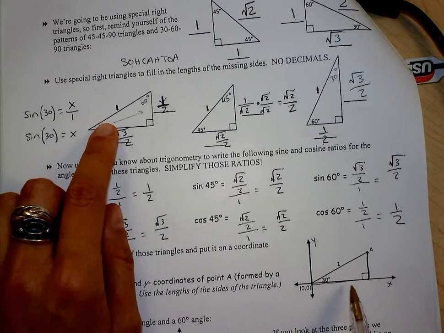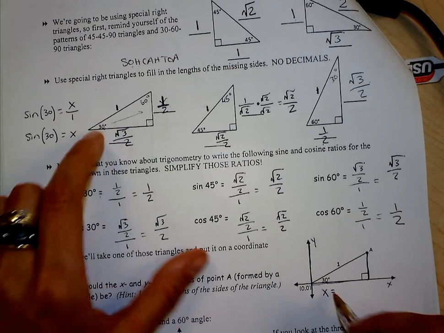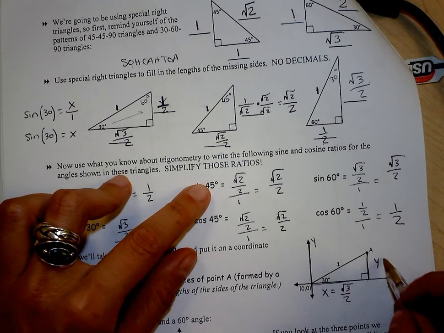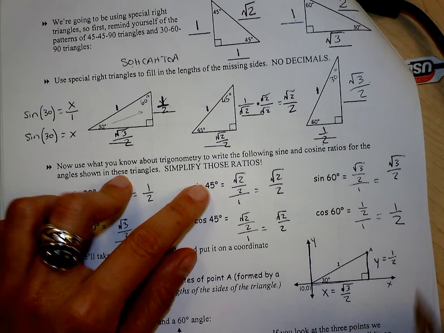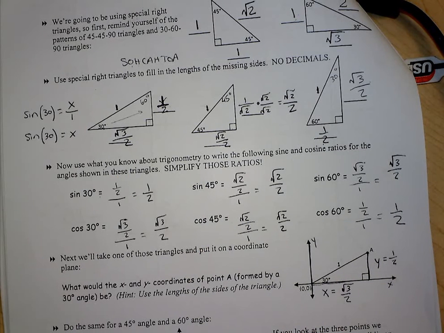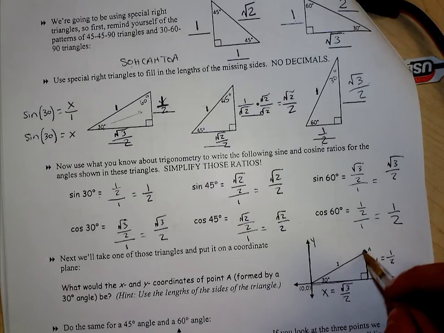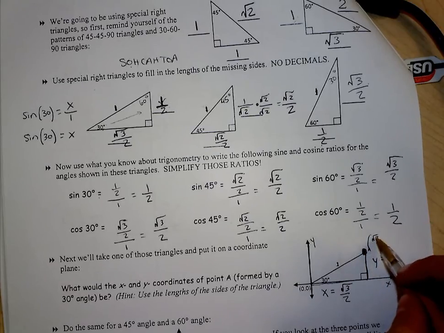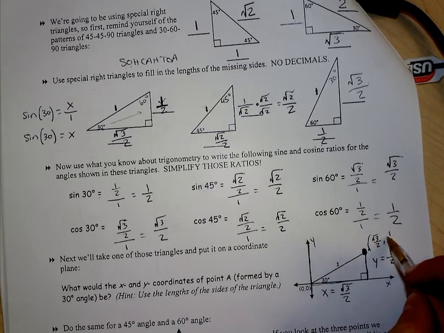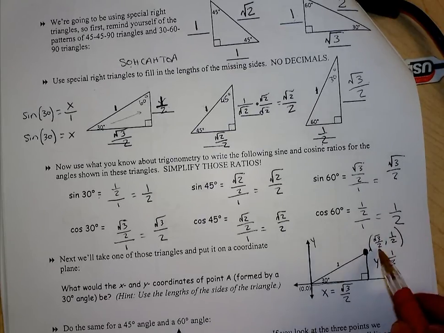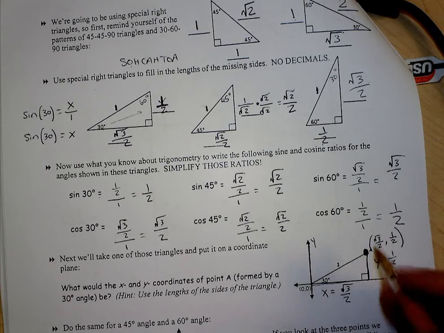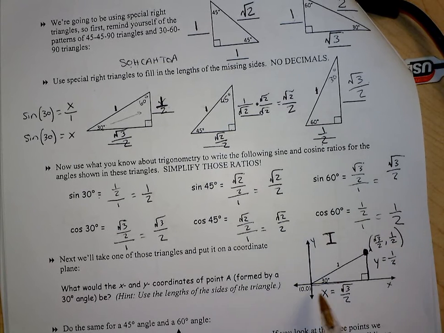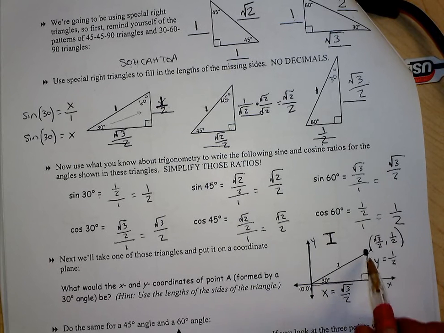So that means x is equal to square root of 3 over 2, and y is equal to 1/2. So this point here would be square root of 3 over 2, comma, 1/2. My x portion and my y portion. Notice that I'm in quadrant 1 here. So since I'm in quadrant 1, it makes sense that my x is positive and my y is positive.